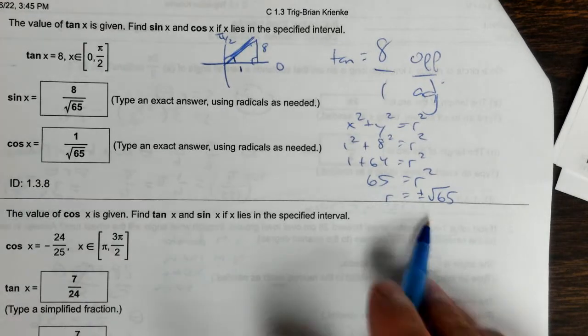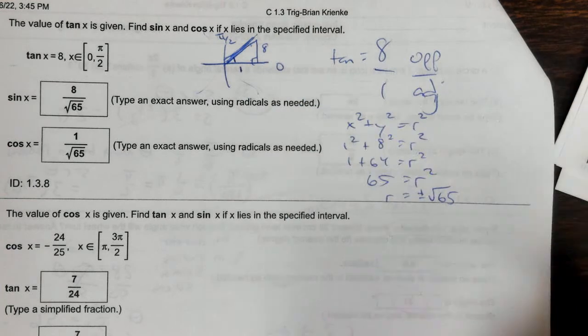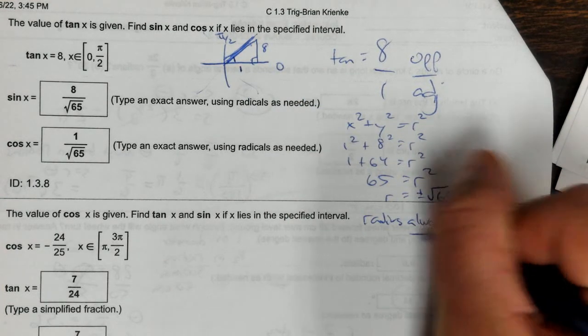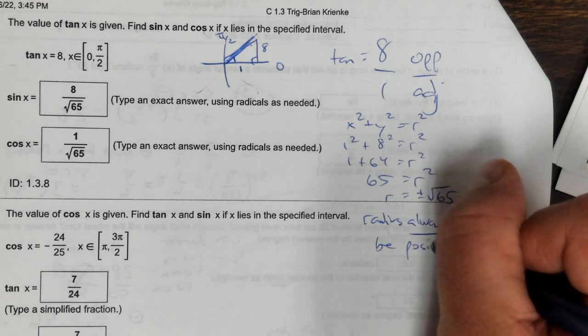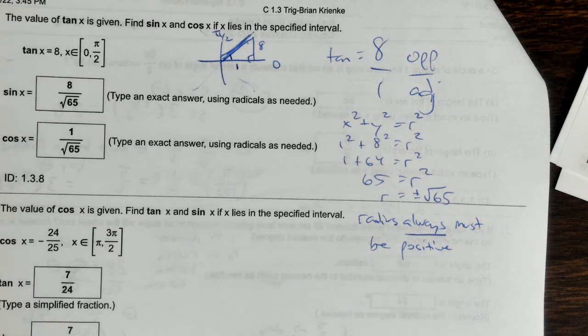Oh yeah, the radius always has to be positive. Radius always must be positive. On the other hand, x or y could be positive or negative based on where you are.